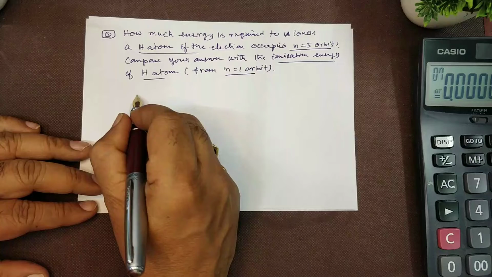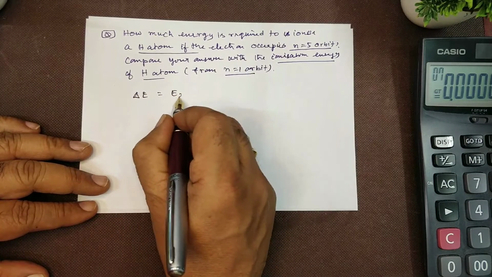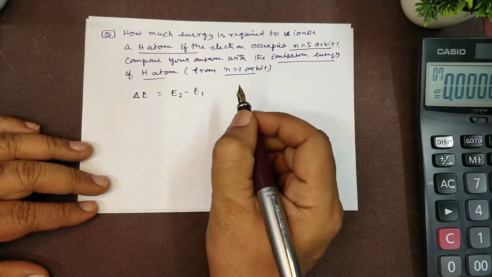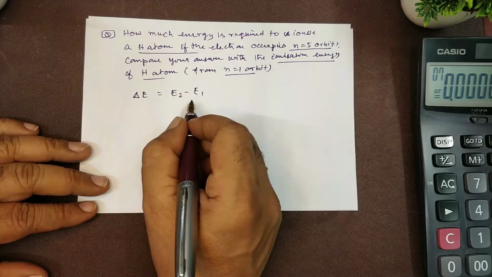We know delta E is equal to E2 minus E1.